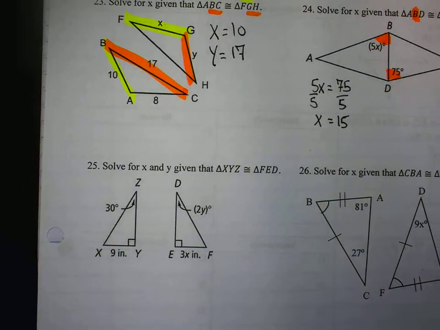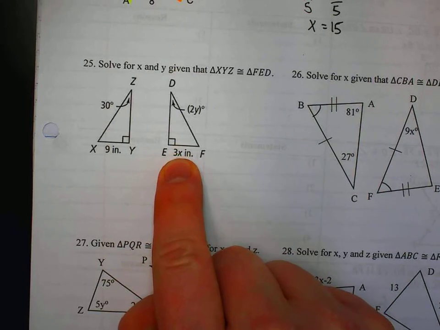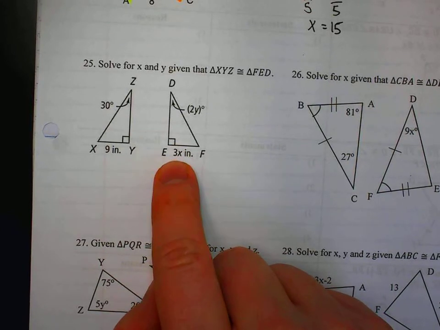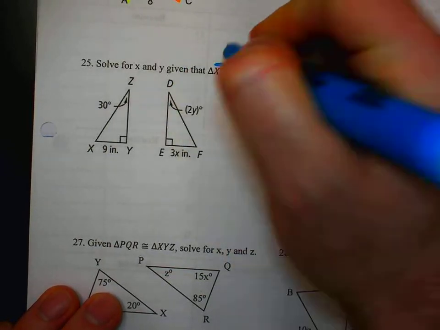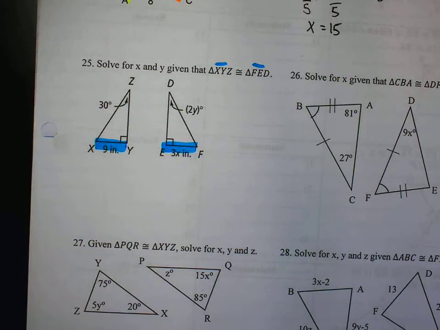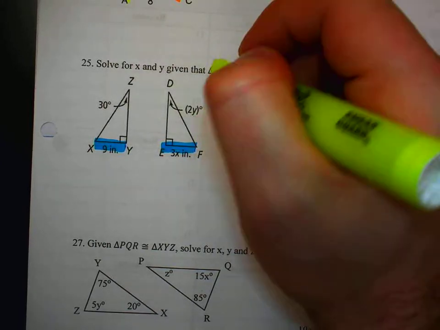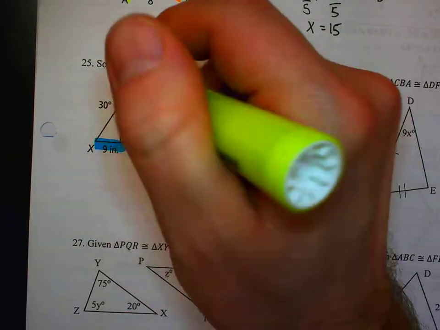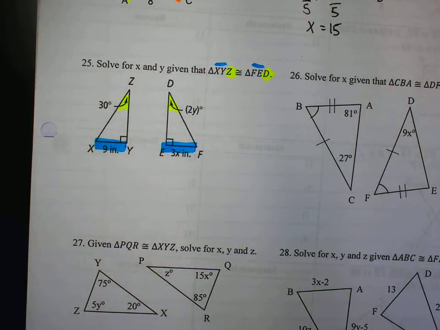25. Solve for x and y given that triangle XYZ is congruent to triangle FED. X is on the side EF in triangle DEF. EF are the first two letters. The first two letters over here are XY, so we know that EF and XY have to correspond. Y is in angle D, the second triangle. Angle D is the last letter, which means it has to correspond to Z in the other triangle. So we know those two parts have to go together as well.